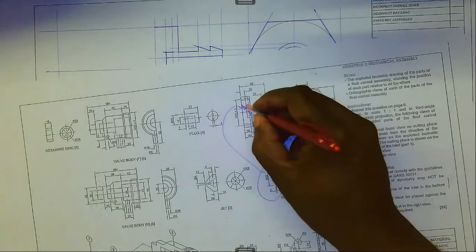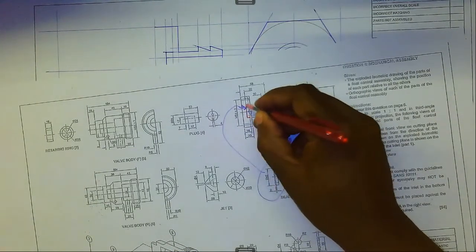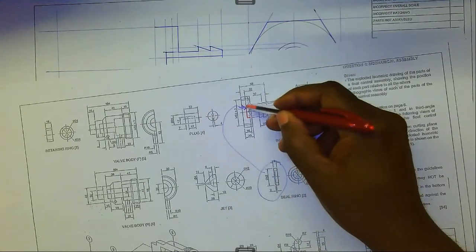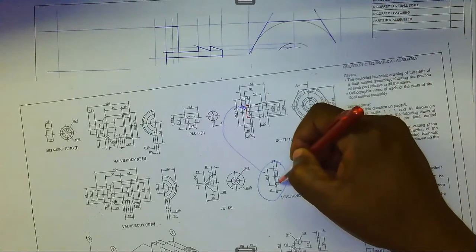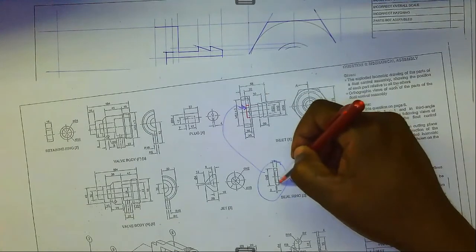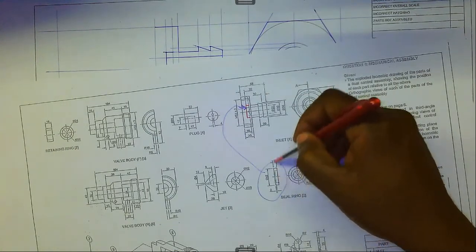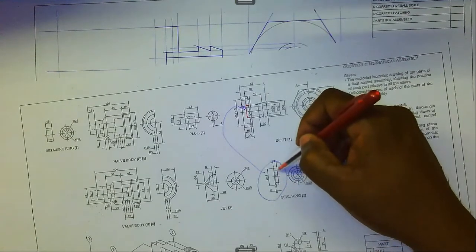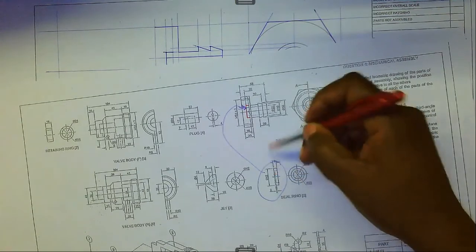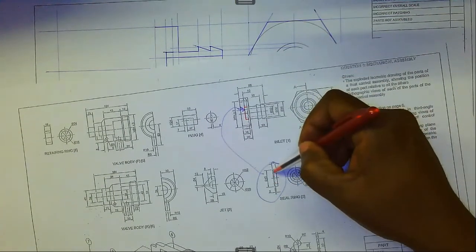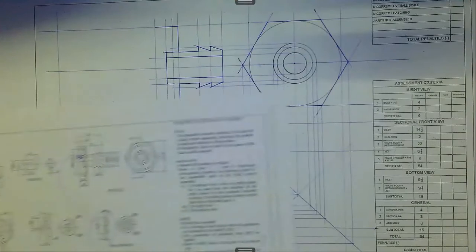Right, so remember we have exposed this one, which is now outlined. So this part is now outlined, and the diameter from here to there is diameter 30, okay? And the outside diameter is diameter 42. The distance from here to there is 8, and the distance from here to there is 2. So what it means is that this part is going to be 6.